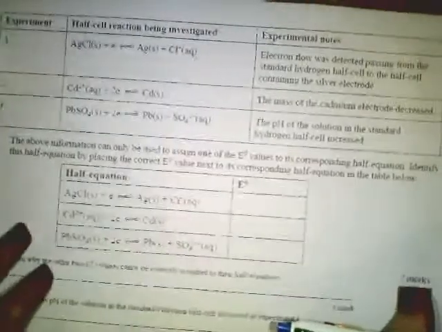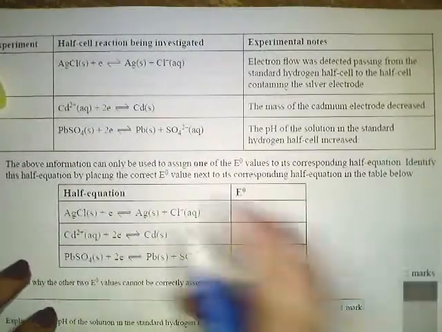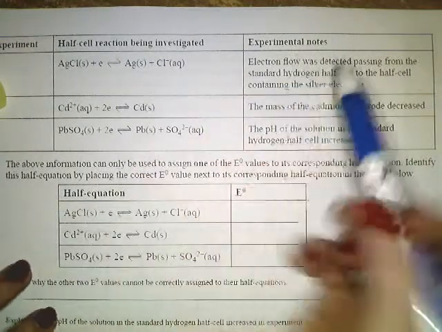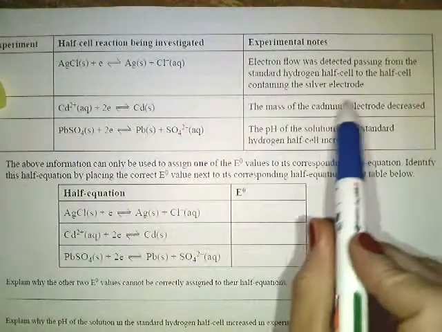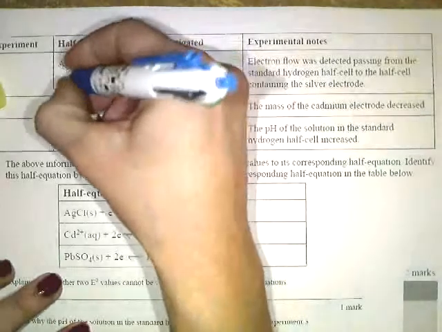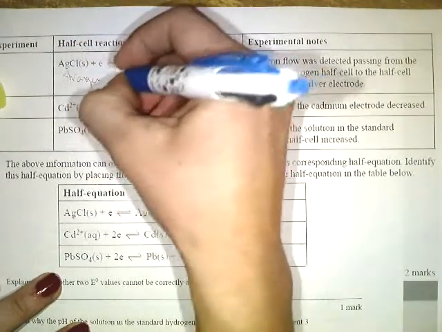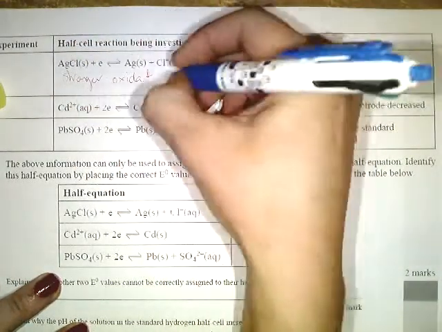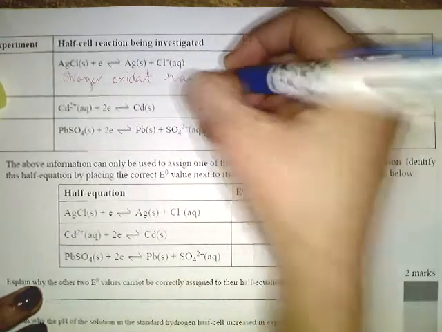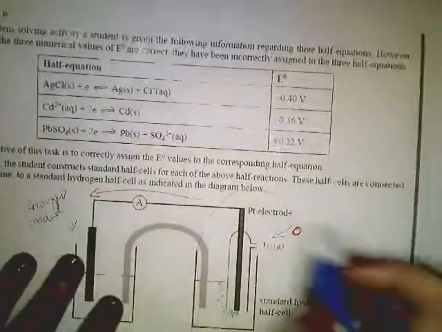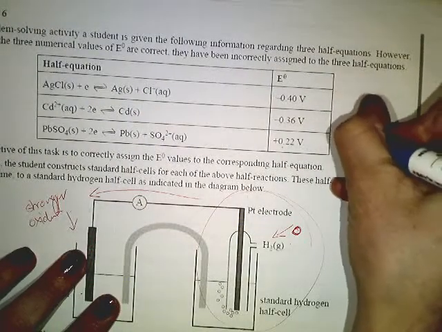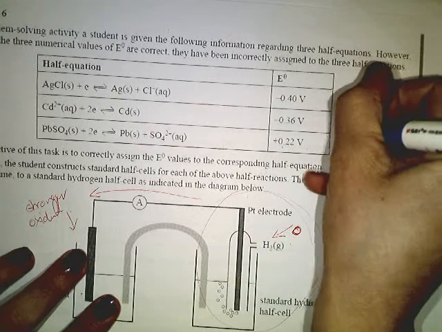Okay, now we analyze the results. Okay, for this one, the electron flow was detected passing from the hydrogen all the way to the test cell. Okay, which basically means that this is a stronger oxidant, as it would be more likely to be reduced than H2. And if you look at it, you can identify that the only one with the positive charge, that is greater than 0, is this E0 value.